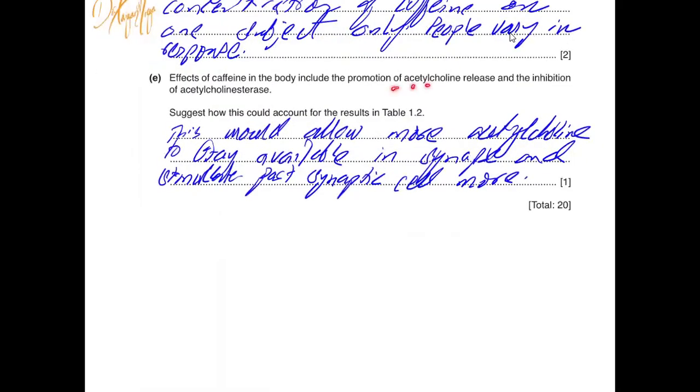Lastly, the effects of caffeine in the body include promotion of acetylcholine release and the inhibition of acetylcholine esterase. This is basic content you studied. Acetylcholine esterase is the enzyme that breaks down acetylcholine and helps with recycling it from the synaptic cleft back into the presynaptic cell. So how could this account for the results in table 1.2? If caffeine is inhibiting acetylcholine esterase, it will ensure more acetylcholine stays available in the synapse and will keep on stimulating the postsynaptic cell. So yeah, that was a big question.